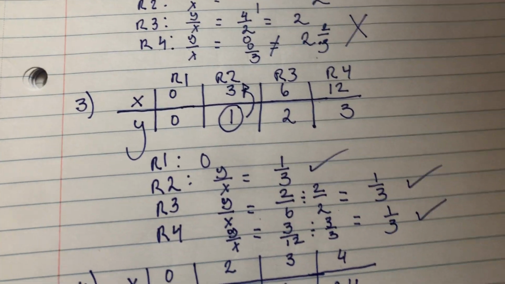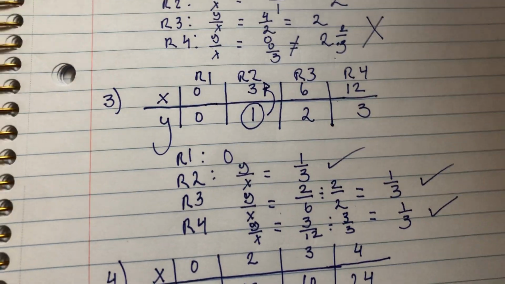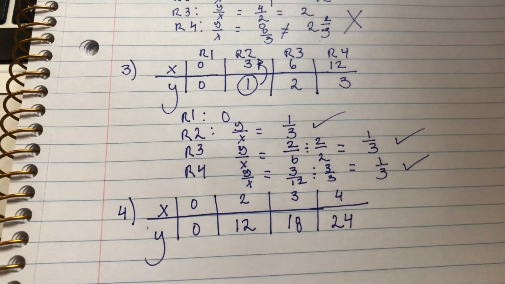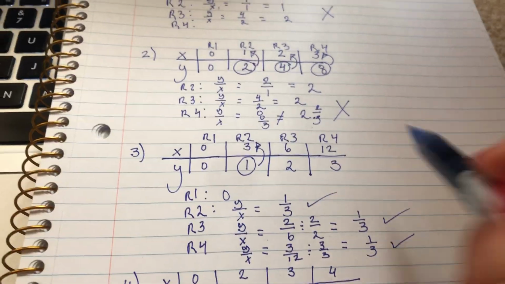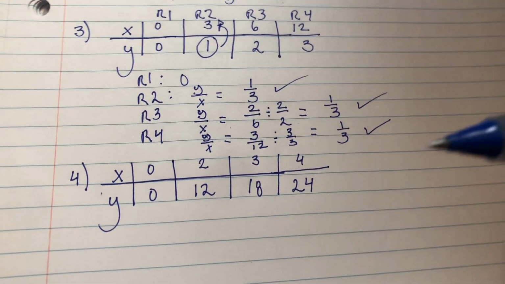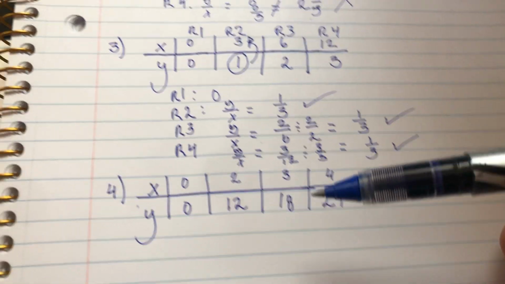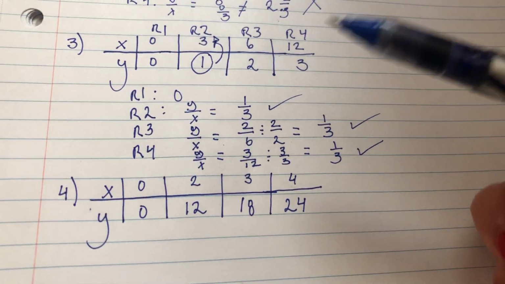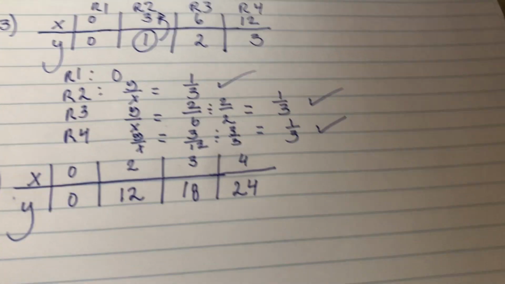Now the last thing that I want to say is that we're not done yet, because this also could be proportional because it says select all tables. I know 1 and 2 aren't, but 3 and 4 could also be. So what I'm going to push you to do is try this last one to see if it is proportional. So good luck.